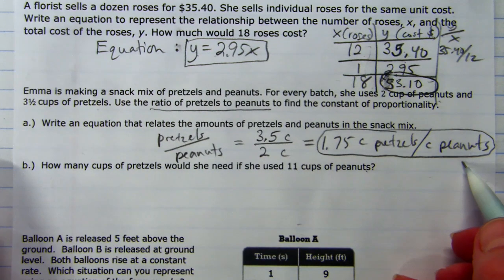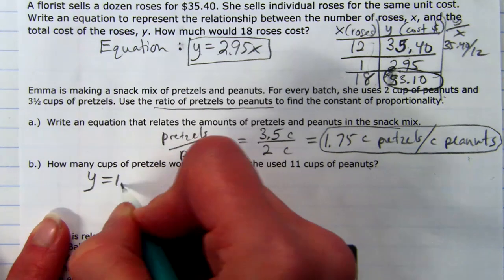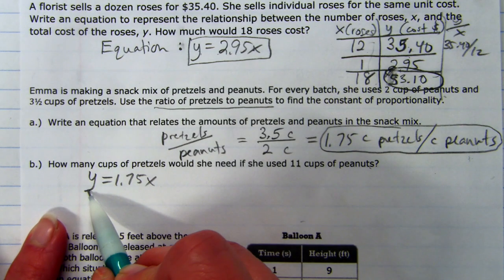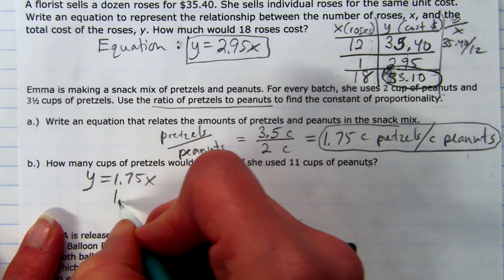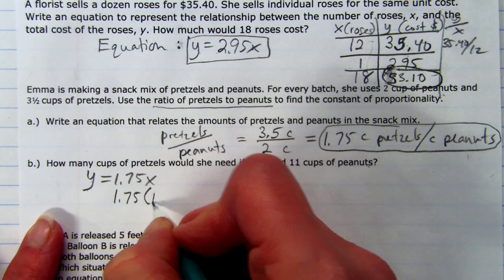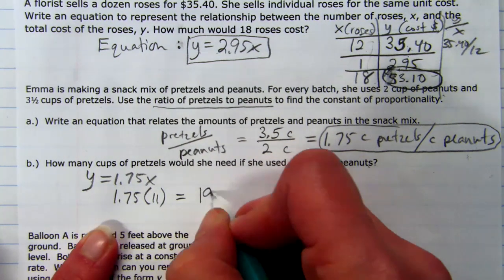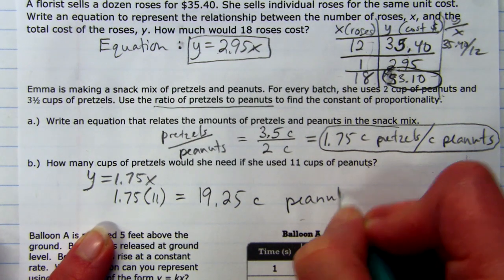So we can make a table, or we can just say, okay, this is our ratio. y equals 1.75x, where y is pretzels and x is peanuts. I know the peanuts, so I'm just going to take that times 11. And we end up with 19.25 cups of pretzels.